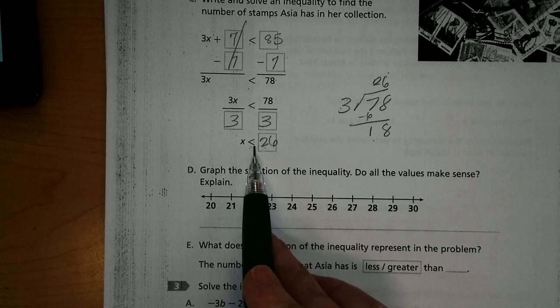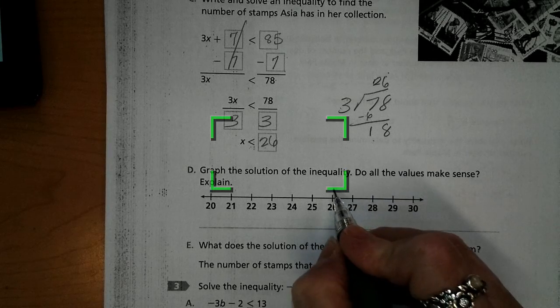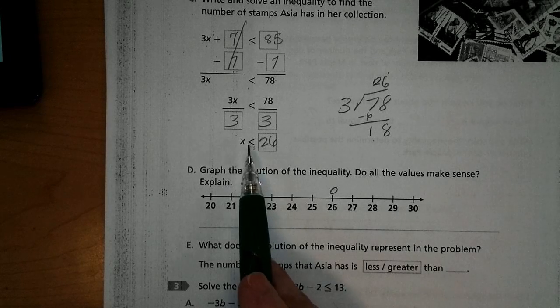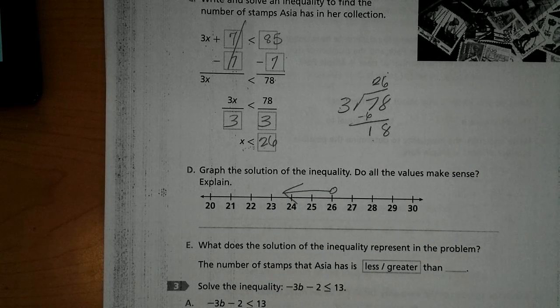I do not have a line underneath here, so my circle is hollow. Okay, it's not shaded in. And x is less than, so that means I'm going to go in the less than direction.